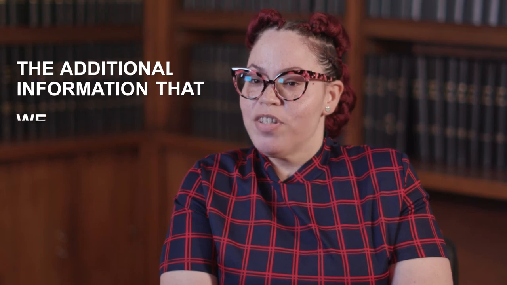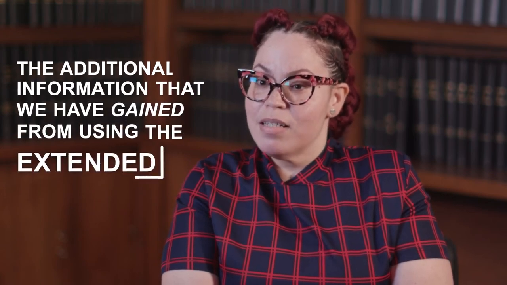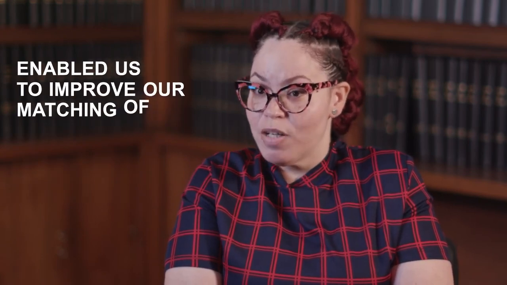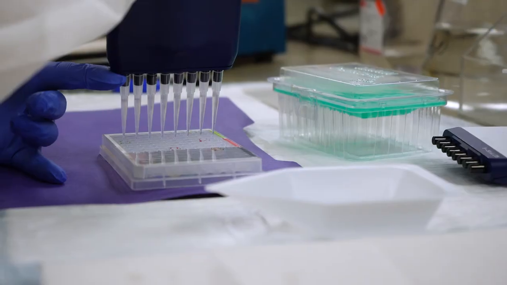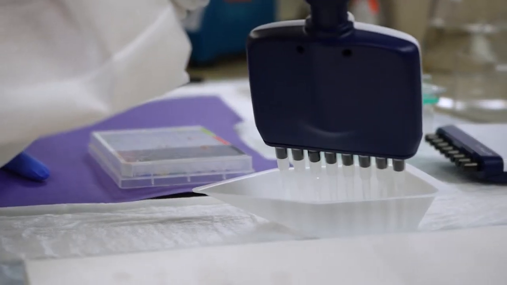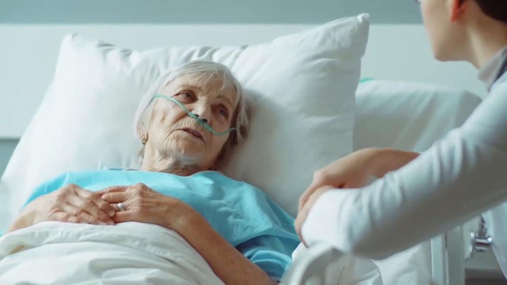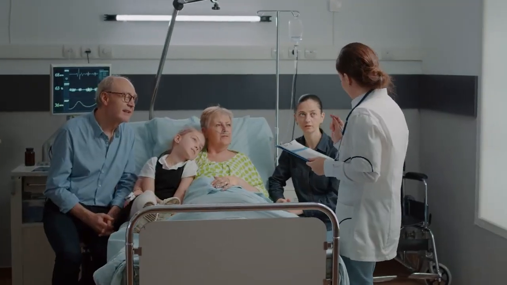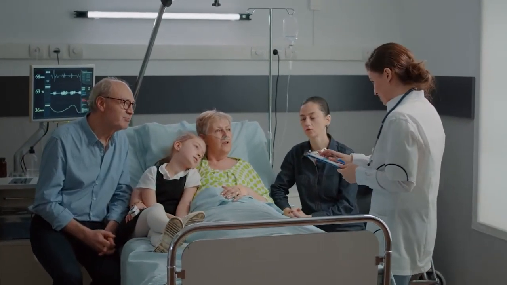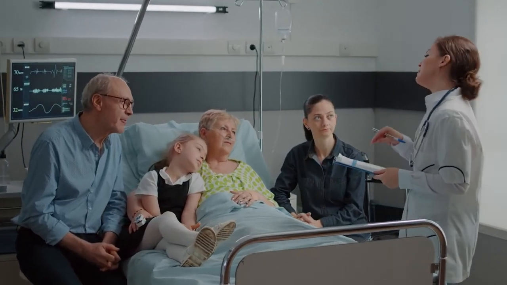The additional information that we have gained from using the extended panel has enabled us to improve our matching of donors to recipients. In a larger sense, we've been able to transplant more patients without the fear of rejection because we have that specificity there. We've also been able to cut down on unnecessary transplants because we can rule out those beforehand.